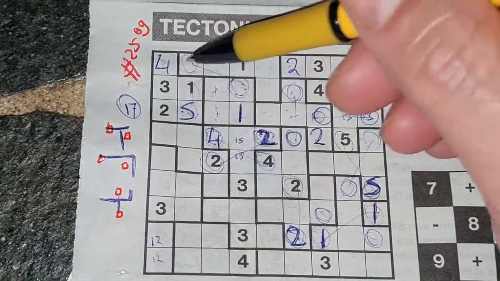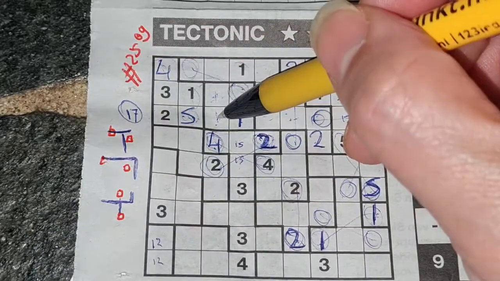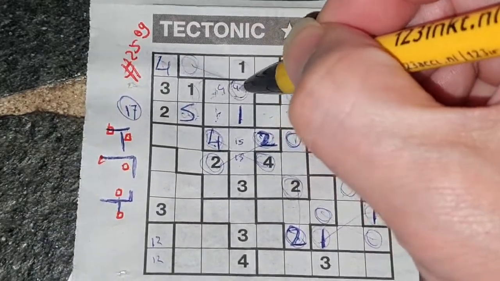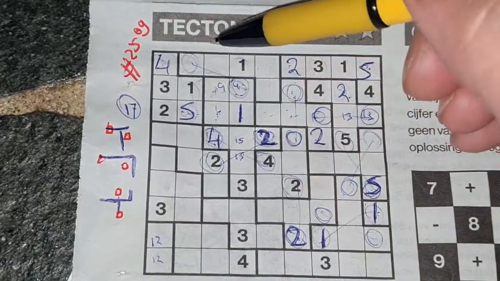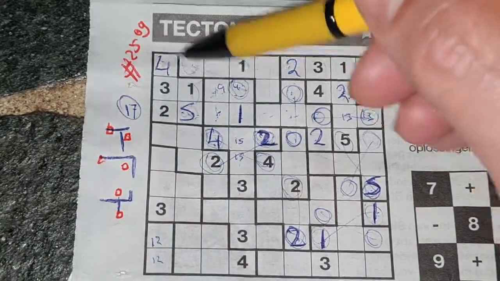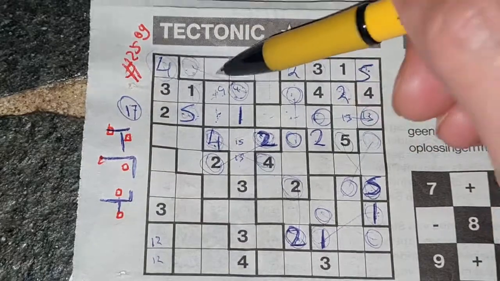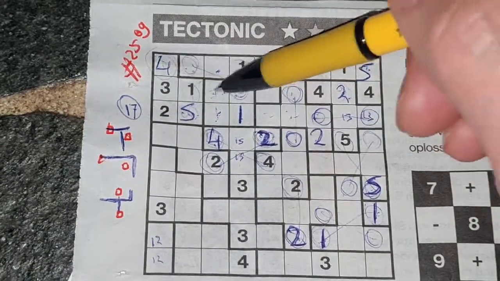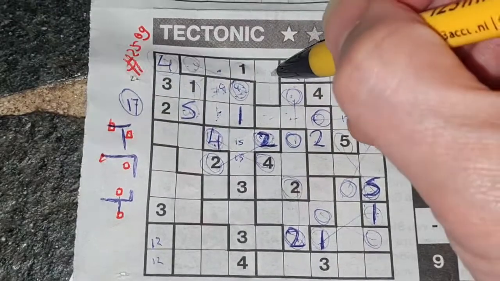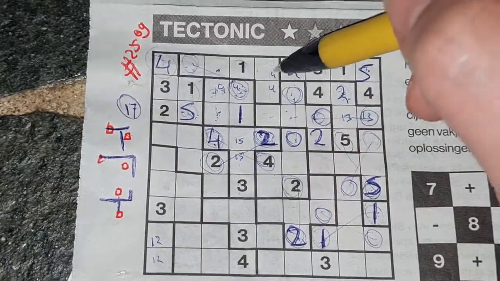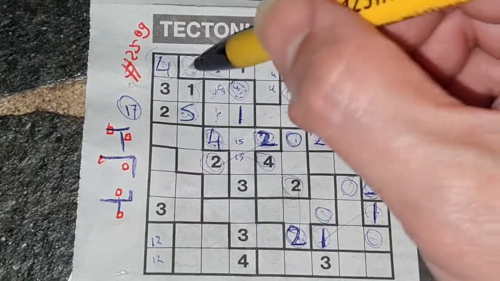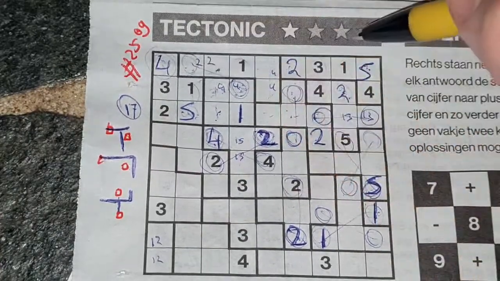4. Okay. So this box cannot be a 4. So the 4 could be here, could be there. That means that this box cannot be a 4, but also that box cannot be a 4. I need a 4 in one of those two boxes. These two boxes cannot be a 2. So 2 boxes left for the 2. Could be here, could be there.